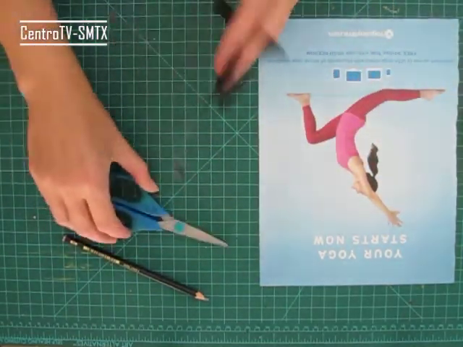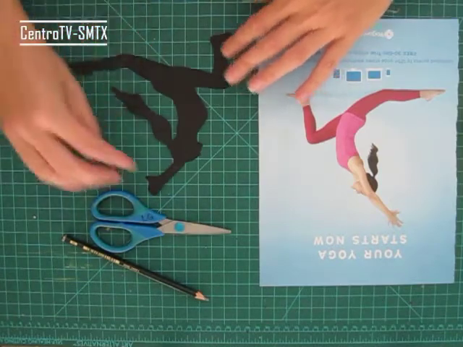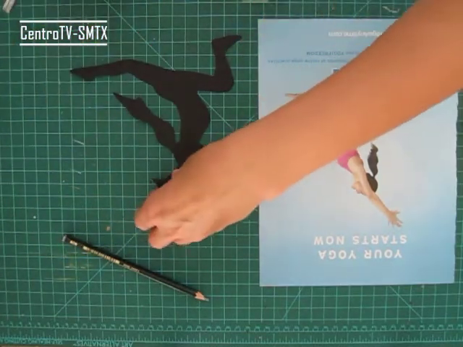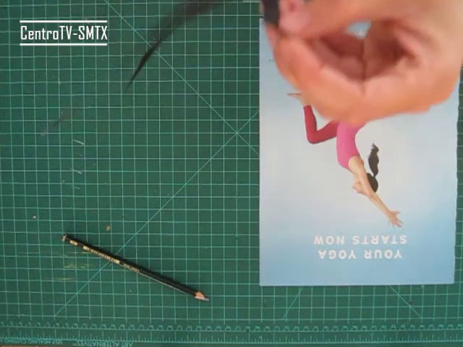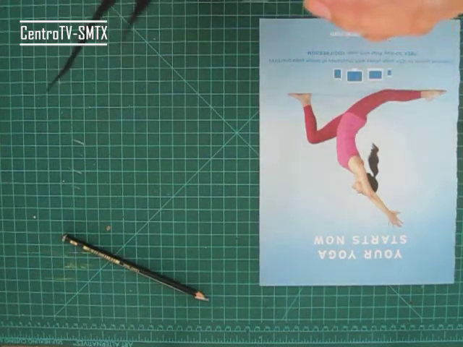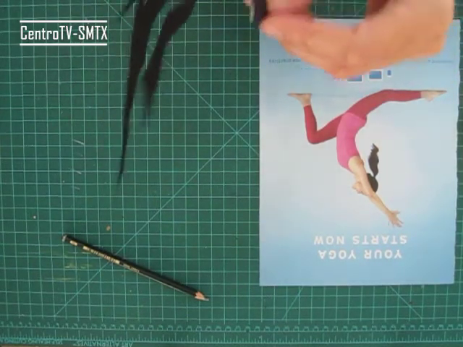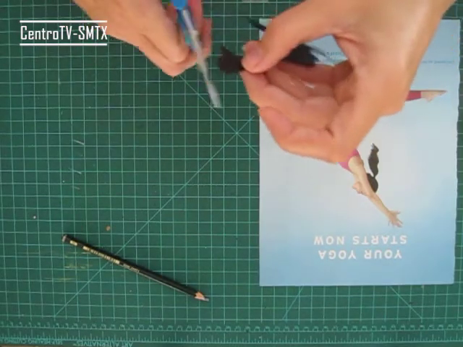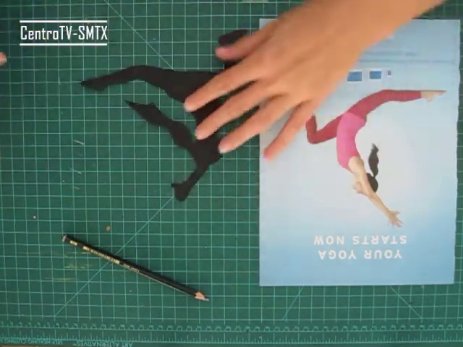Alright, and now if I flip it over, alright, that looks pretty good. Maybe I'll see if I can fix that thumb a little bit. Maybe it's a little bit too big. But yeah, I think it's good.